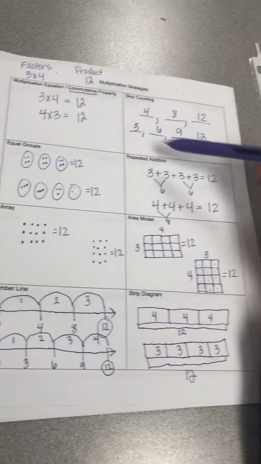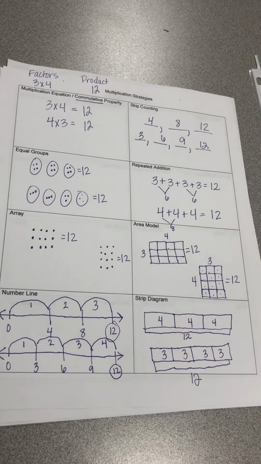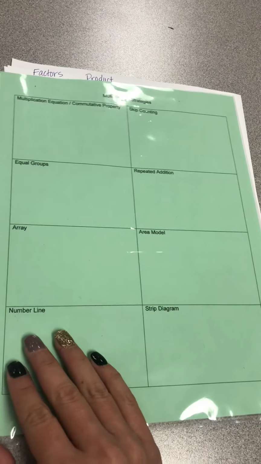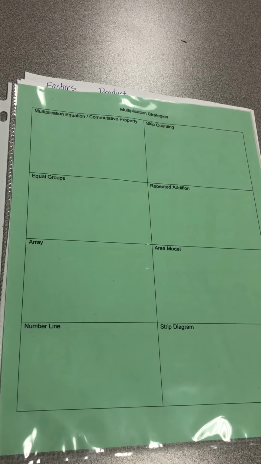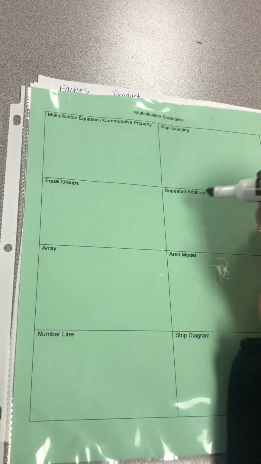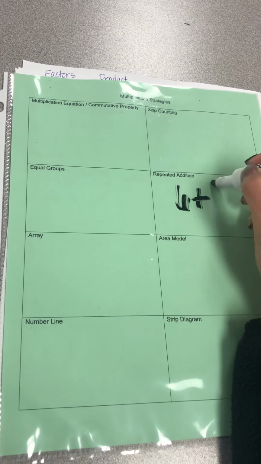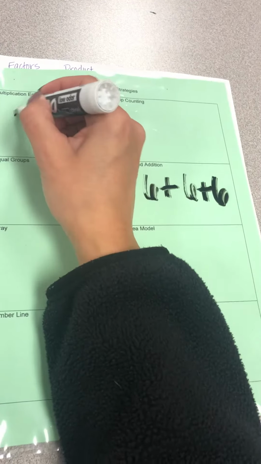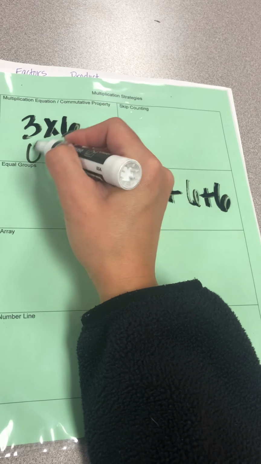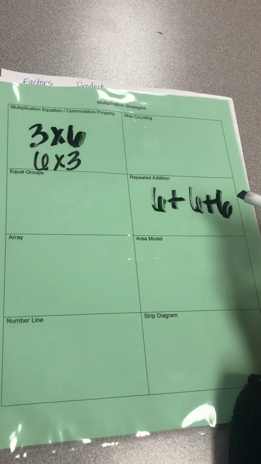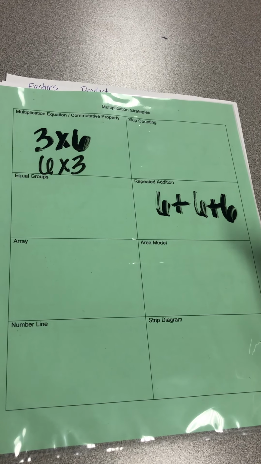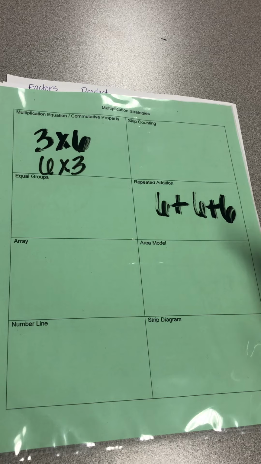If your student can already do all of these, what I would do is I would actually challenge them and maybe not give them the equation, but give them one of the other strategies. So like instead of starting here, maybe give them 6 plus 6 plus 6, and they should be able to say, well, that's 3 6s, so that is 3 times 6, and the commutative would be 6 times 3, and then they would go get all the other strategies to try to figure out the product. And so that would be very helpful for them as well.